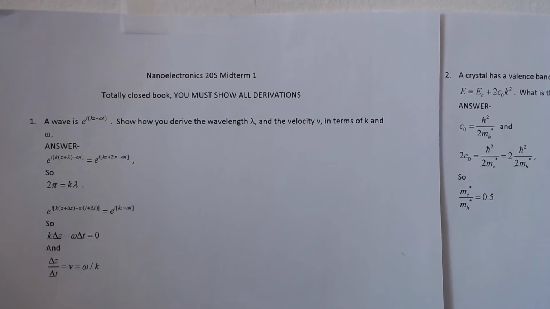It's simply the fact that it's a wave, and what it means is that if you go a distance z plus lambda, then the phase of the wave has changed by 2 pi. So k times lambda is equal to 2 pi. And so that was the first part of the question. The second part of the question was what is the velocity?